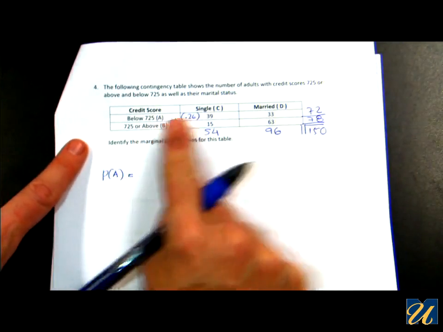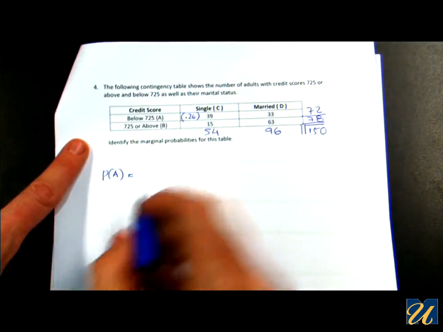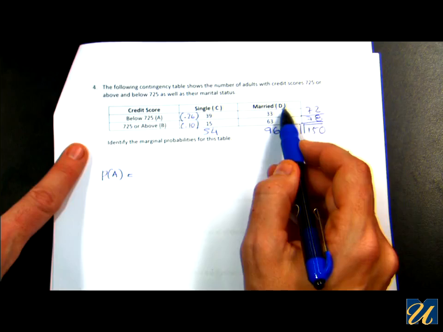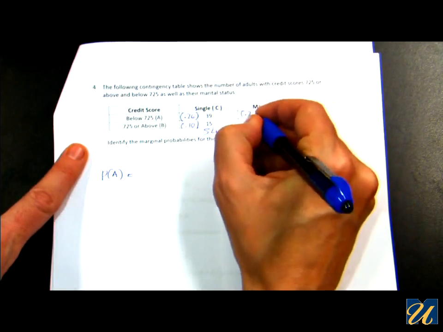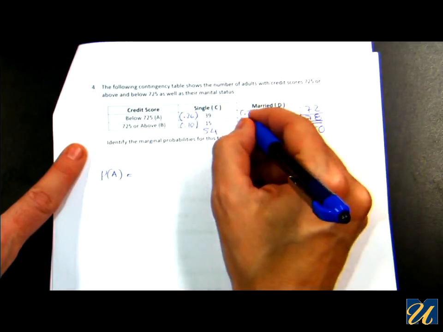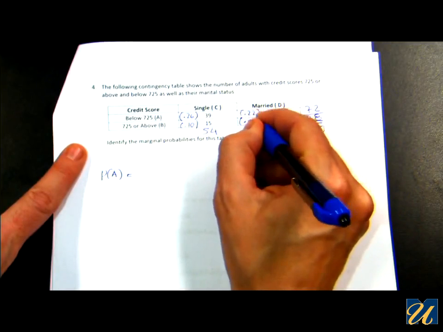The probability of B and C, this would be 0.1, 15 over 150. The probability of A and D, that would be 0.22, 33 over 150. Probability of B and D, that would be 63 over 150, 0.42.